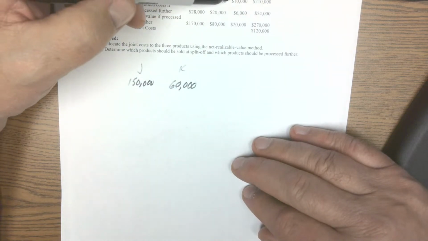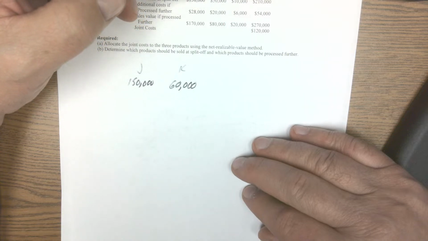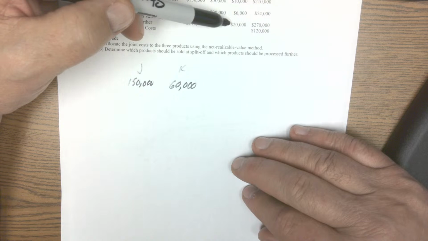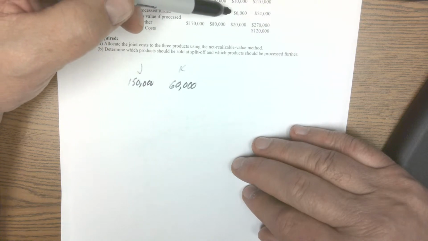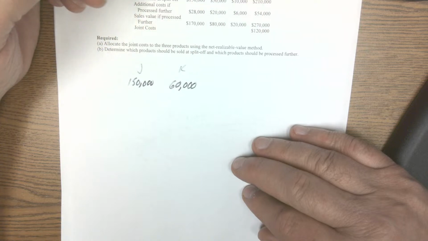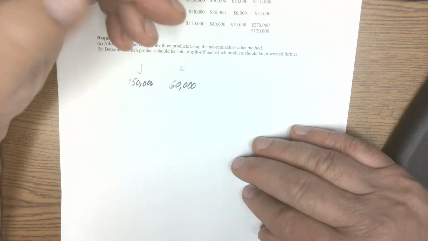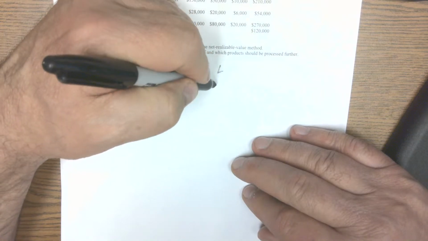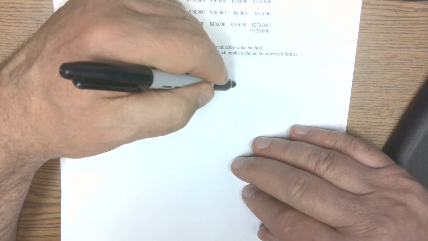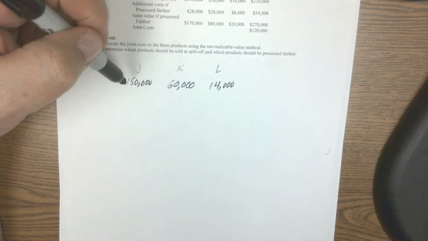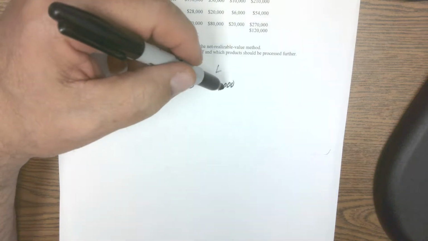And then finally, L, the sales value at split off is 10. Sales value processed further is 20. The cost of processing further is 6. So 10 minus 6, it's positive to process further. So 20 minus 6 is 14, the net realizable value on that one. And so our total net realizable value is 150 plus 60 is 210 plus 14 is 224.